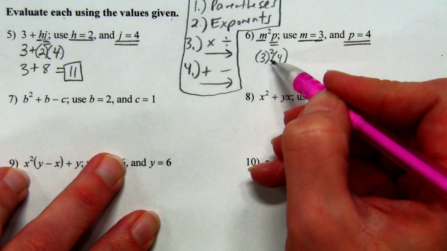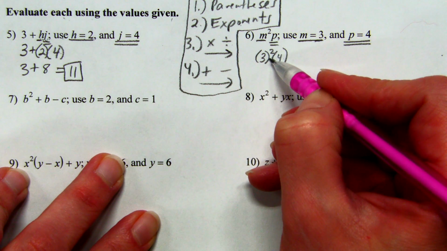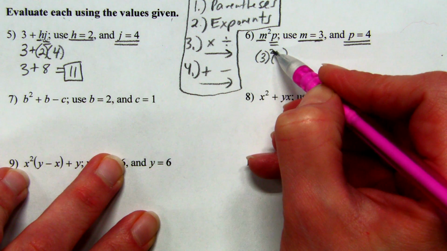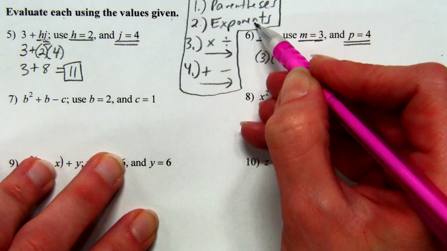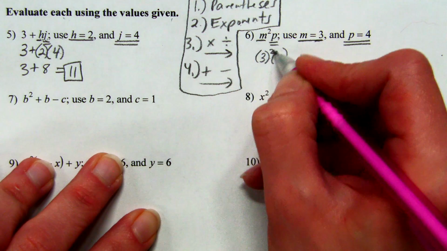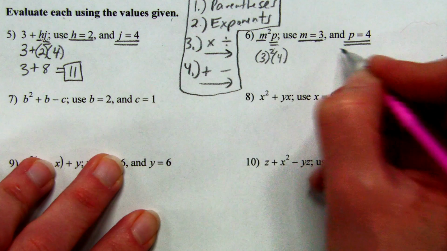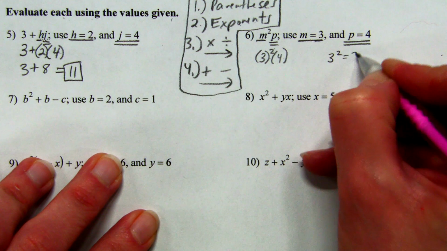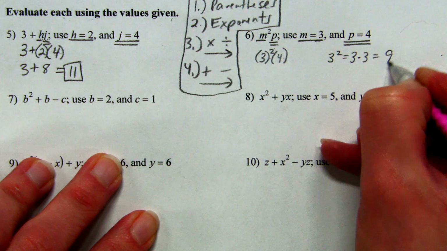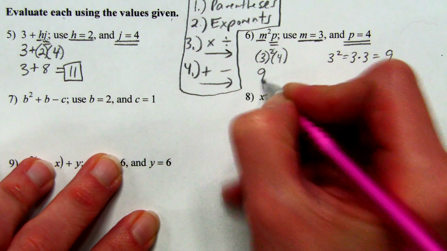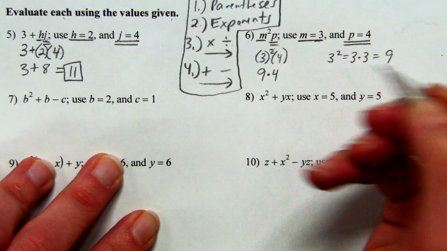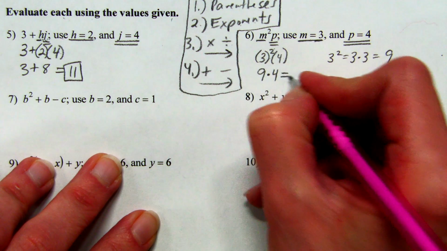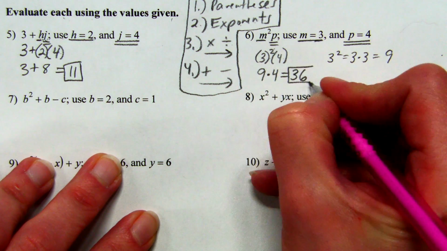So I have multiplication between the parentheses here, and I also have an exponent. So the exponents are supposed to come before multiplication, so I'm going to do that first. 3 squared, I'll do that here to the side. 3 squared means 3 times 3, which is 9. So we put 9 there, so that's going to be 9 times 4 if I take the parentheses off, and we get 36.